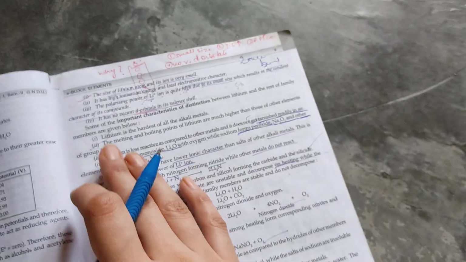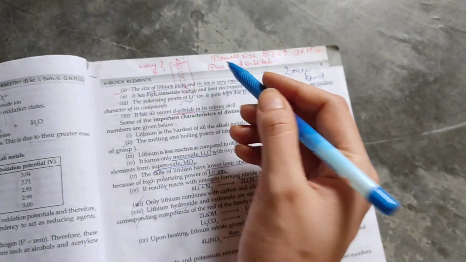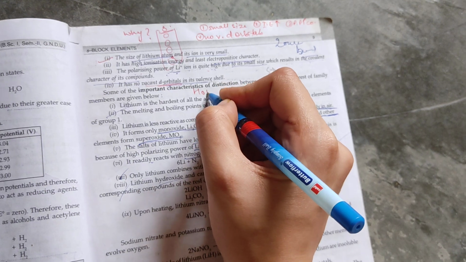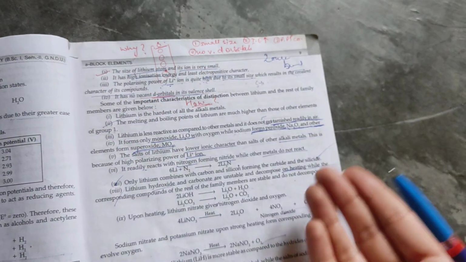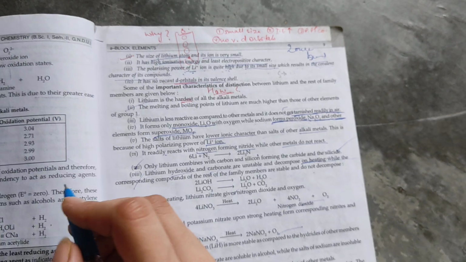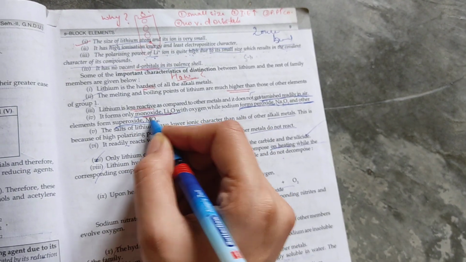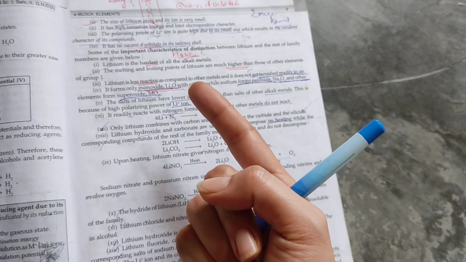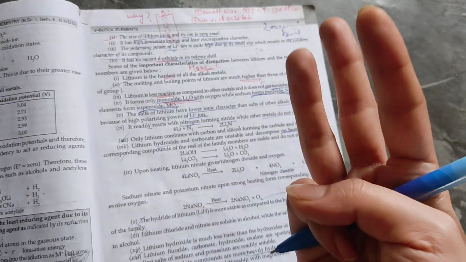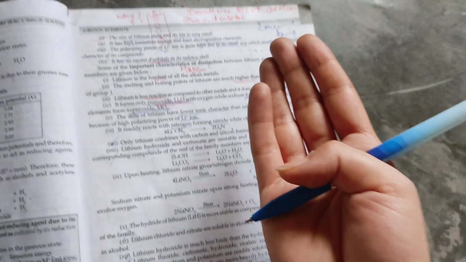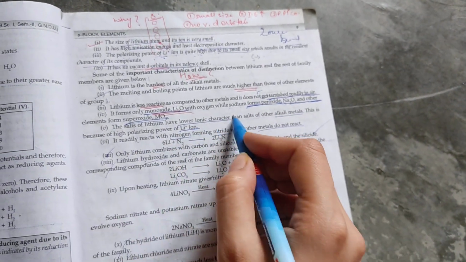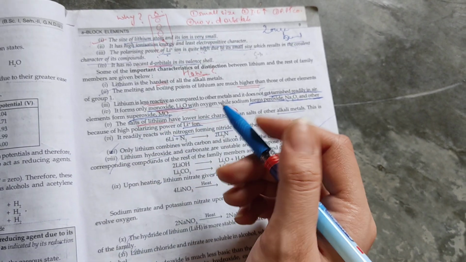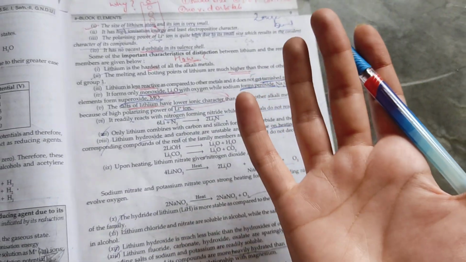Where were we? Okay. So how is it different? Now these were the whys. Now these are how it is different. How do we know that lithium is different than others? It is hardest, number 1. Melting and boiling point is higher, number 2. Less reactive, number 3. Forms only monoxide, number 4, while the rest form peroxide and superoxide as well. Their salts have lower ionic character, number 5. At least 5 points you have to memorize.